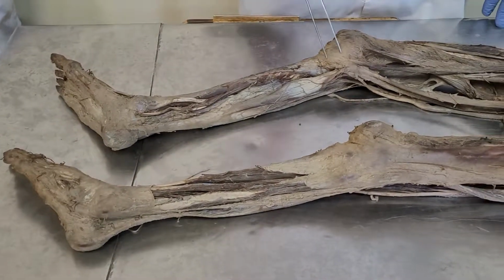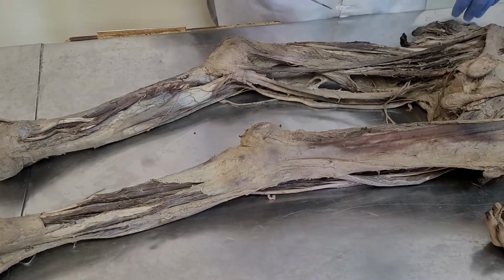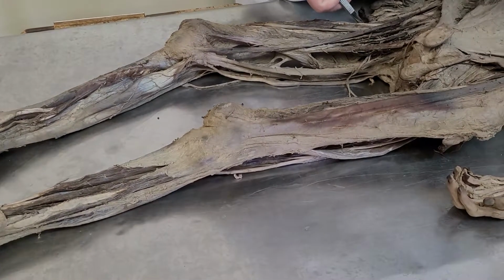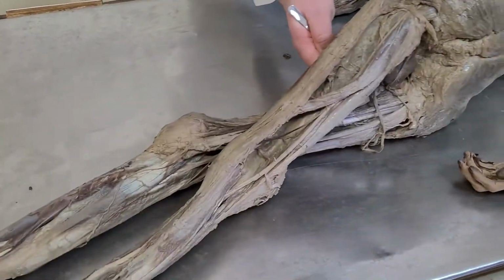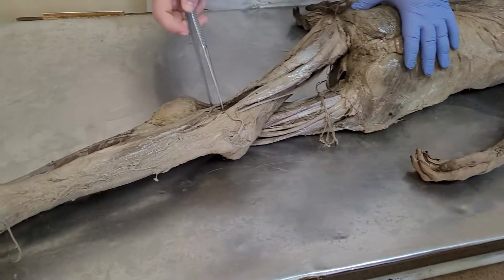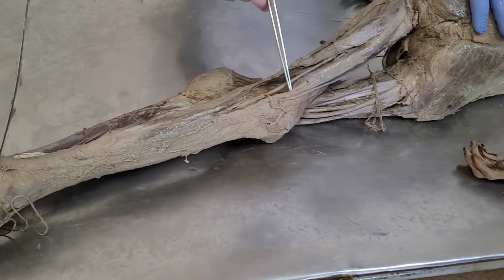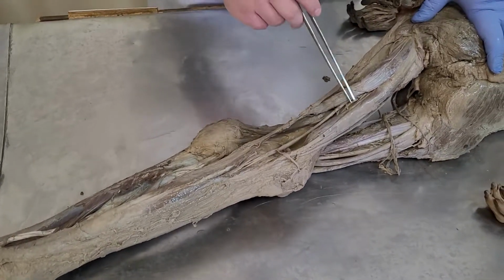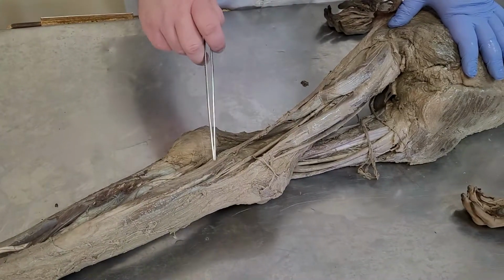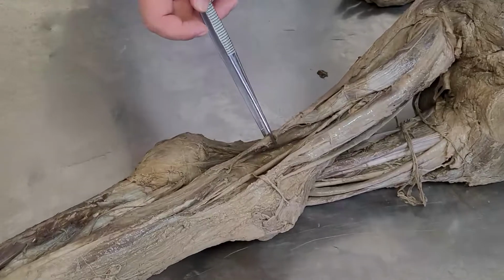Now some words about topography of the leg. That is popliteal fossa. Popliteal fossa has rhomboid shape and superior angle laterally consists of what?